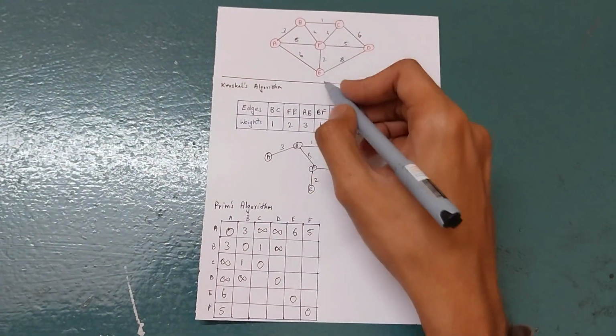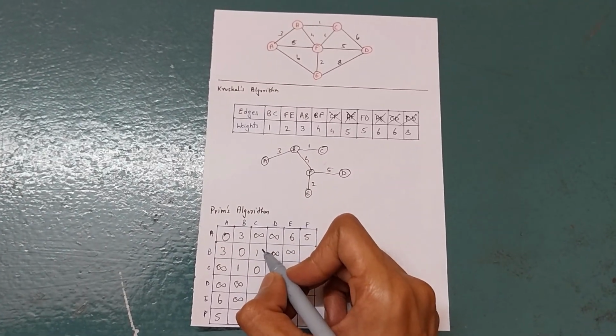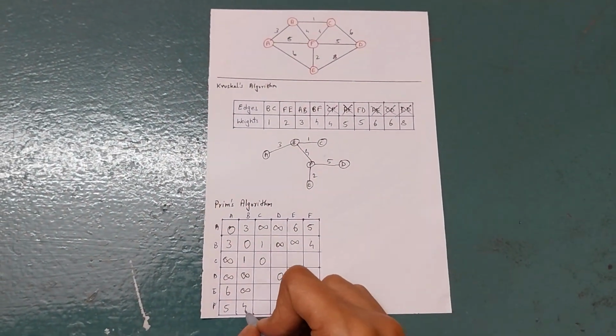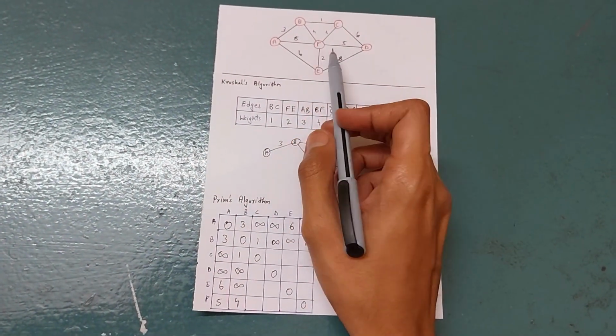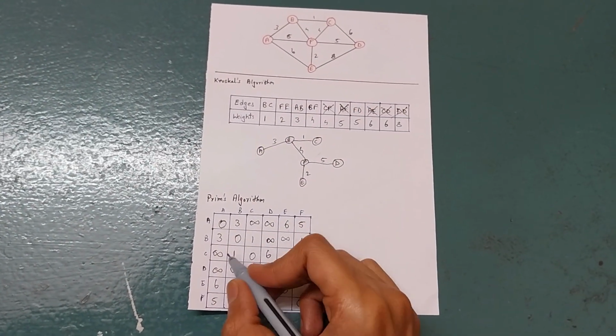B to E is not reachable, infinity, and here also infinity. Then from B to F. B to F is 4 and here also 4. Next let's see C to D. C to D is 6. Then here also 6. Then C to E.